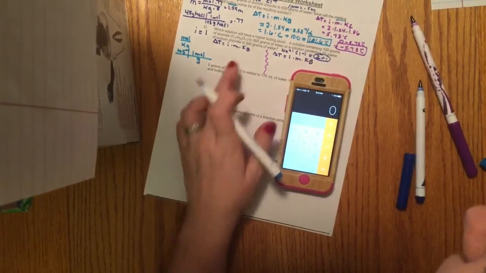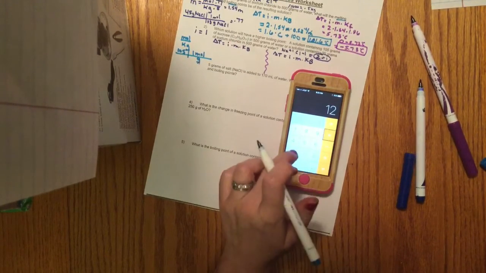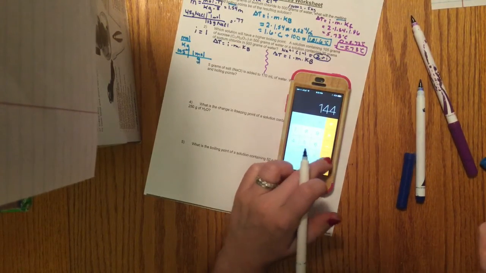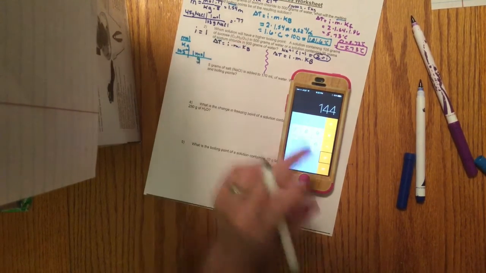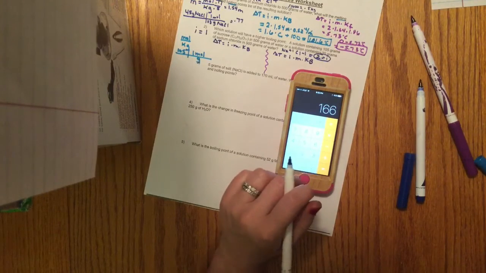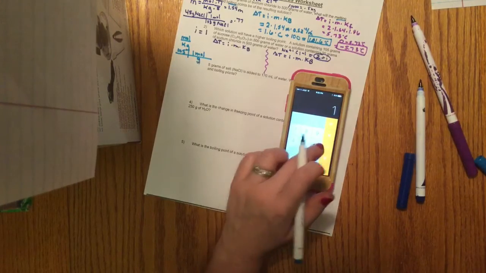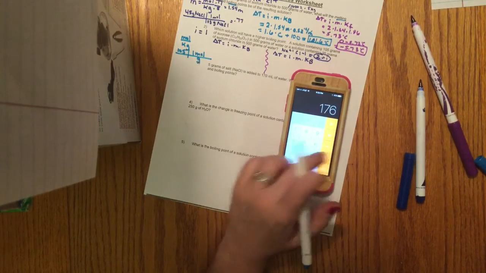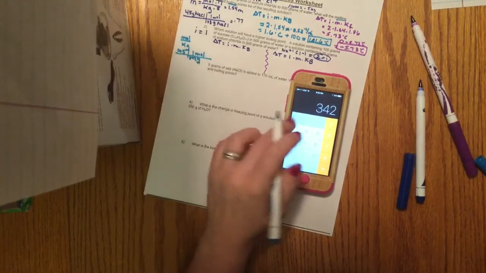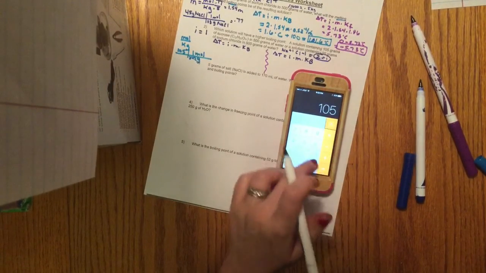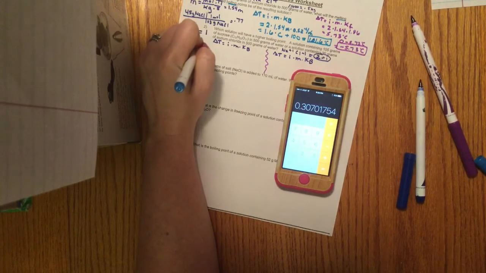Okay, so I'm going to do 12, which is the mass on the periodic table for carbon, times 12. 12 times 12, so I'm going to get 144, plus H, which is 1 times 22. So plus 22 gives me 166, and then I have to do O times 11. So O is 16 times 11 plus 166. I get a mass of 342. So I have to take 105 divided by 342 to get the number of moles. The number of moles is 0.31.